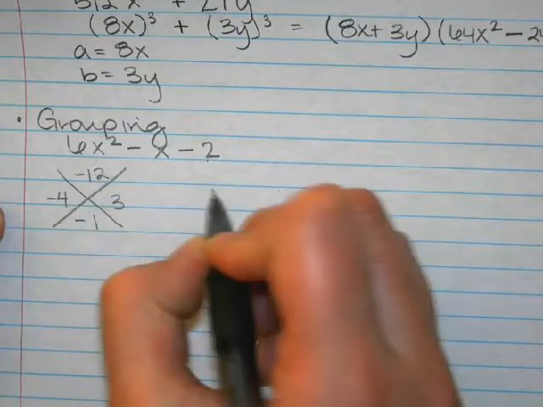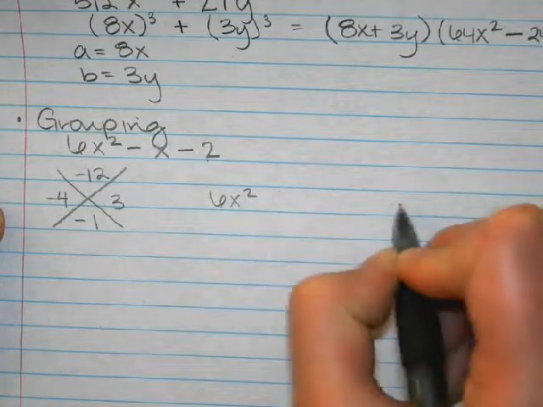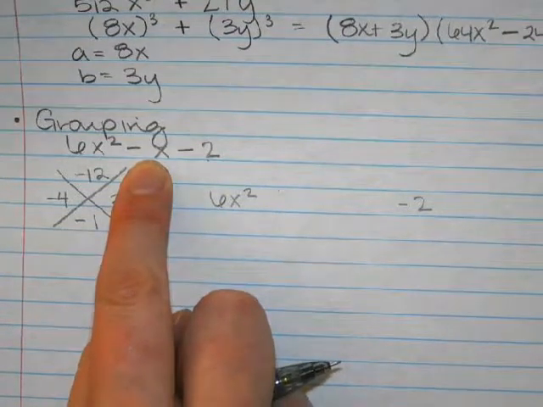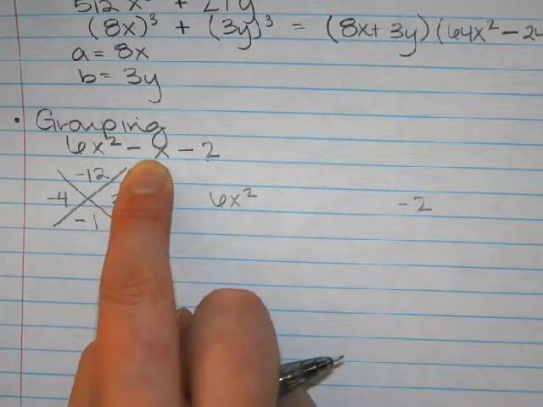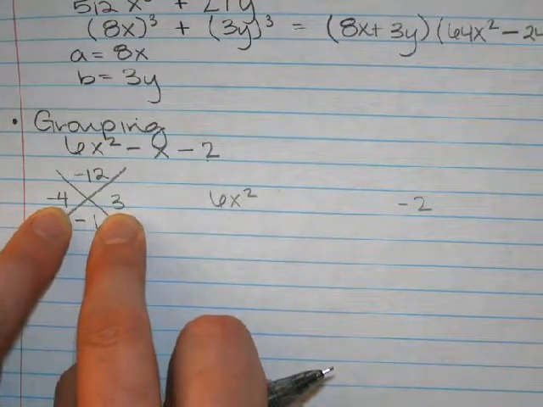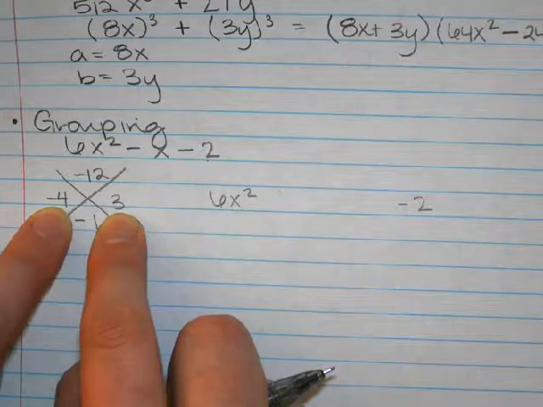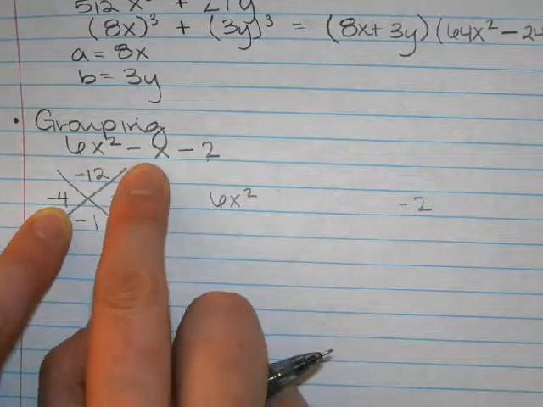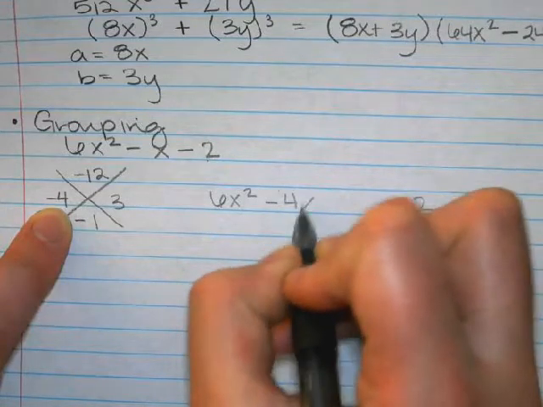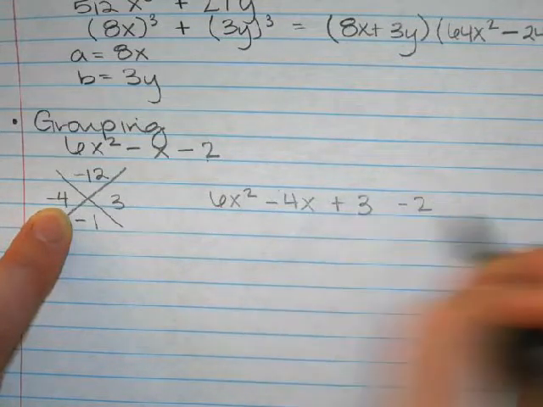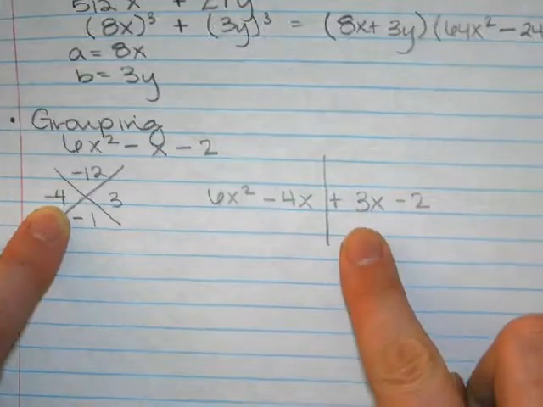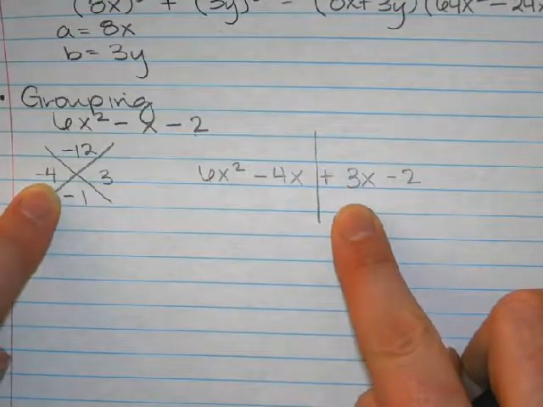So we're going to keep the 6x squared, and we're going to keep the -2, but instead of leaving the middle term as just -x, we're going to split it into 2 terms, and the 2 terms are -4x and +3x. So when you add those together, those still give you -x. We're just splitting it apart. And what that does is it gives you a polynomial that has 4 pieces, and now we can split it down the middle and we can factor it by grouping.